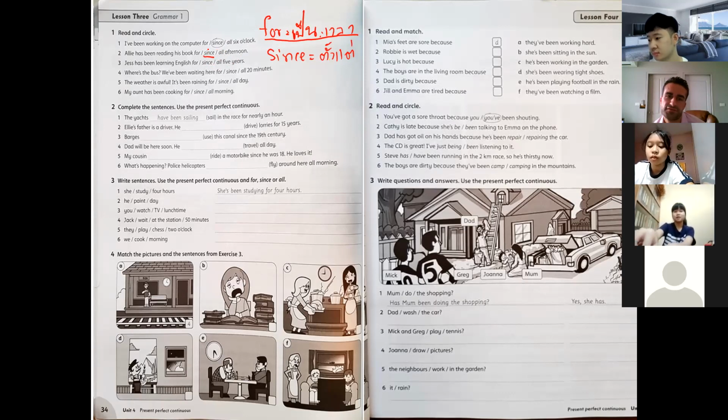Actually, for several sentences, I will select two options sometimes. Like you see sentence number 4. Where is the bus? We have been waiting, and they say 20 minutes. This one, I think we can say for or since.